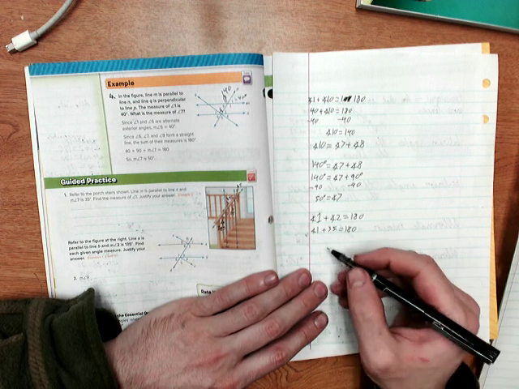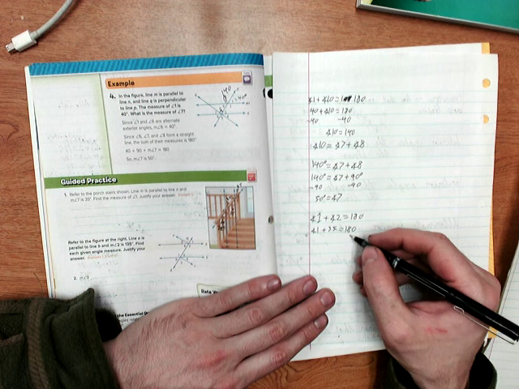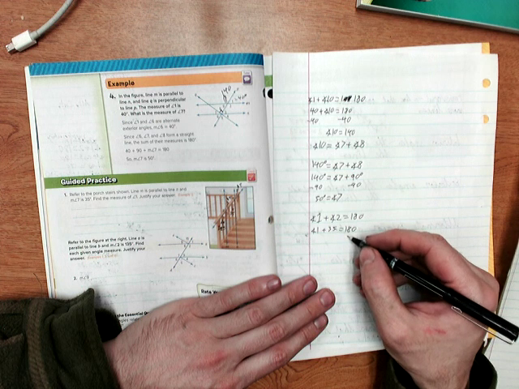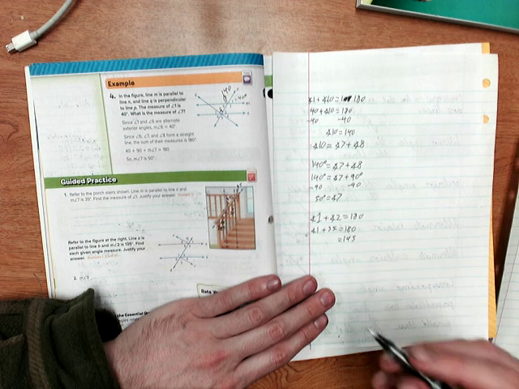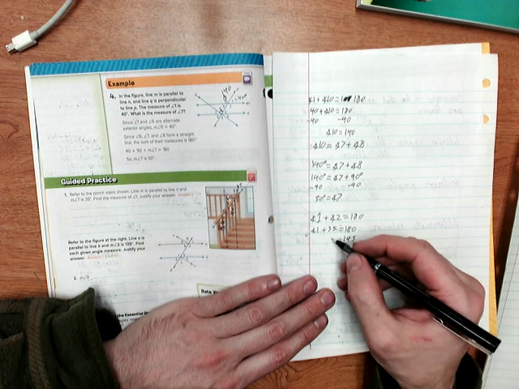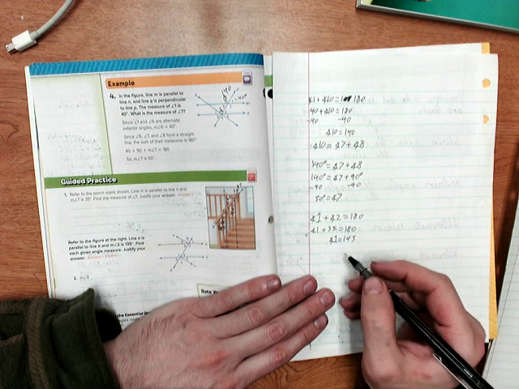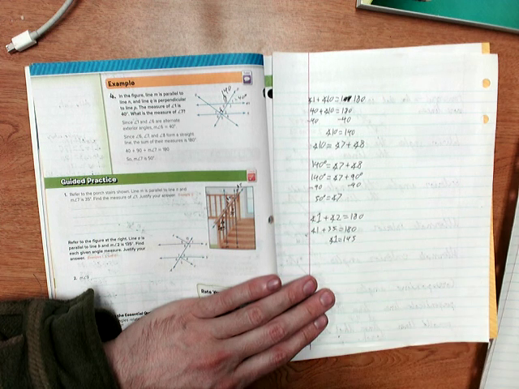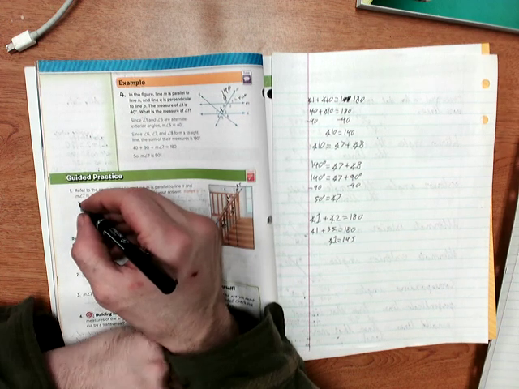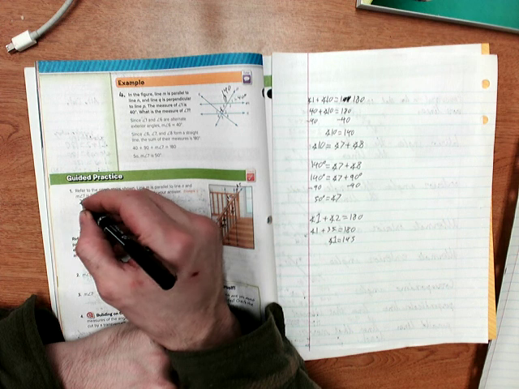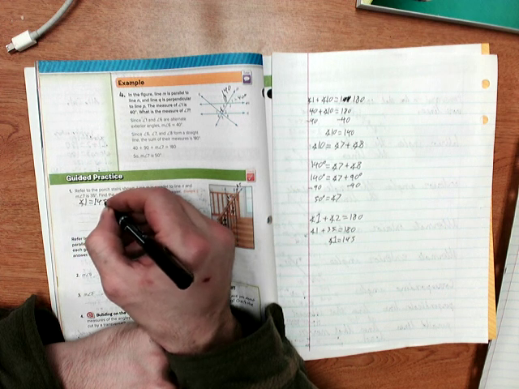I can subtract 35 from both sides, and that is 145, I believe, but check my math because I'm not always the best at doing it in my head. And so that means that angle 1 equals 145. Angle 1 equals 145 degrees.